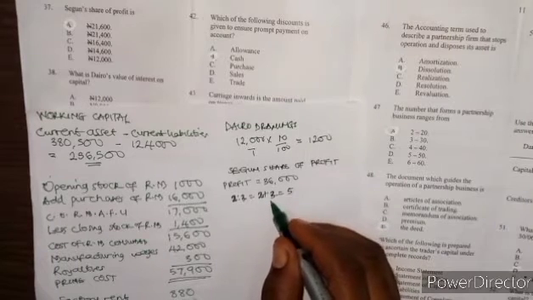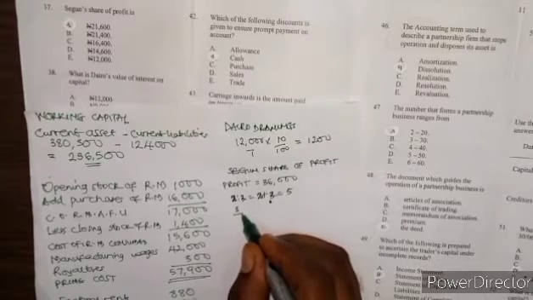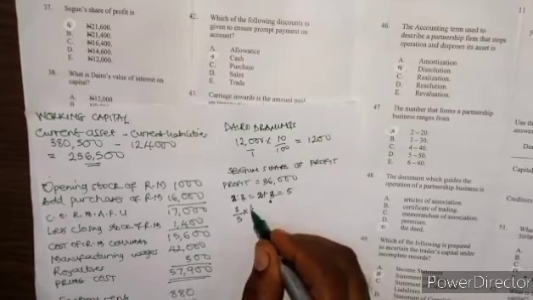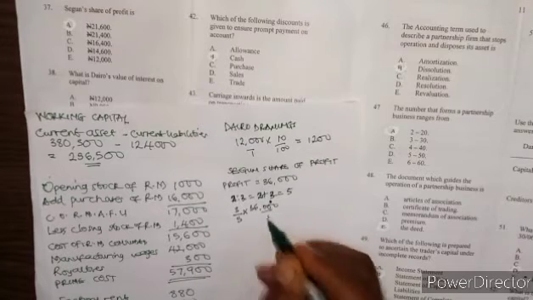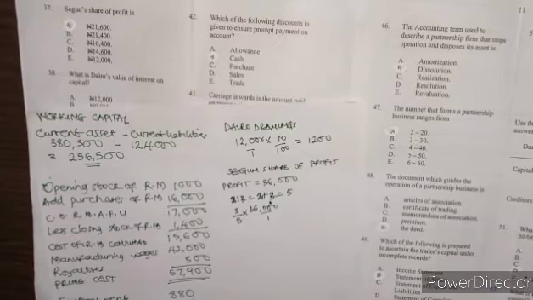But Shegu has a ratio of 3. So it is 3 over the total 5 times the profit of 36,000. So it is 3 divided by 5 times 36,000.